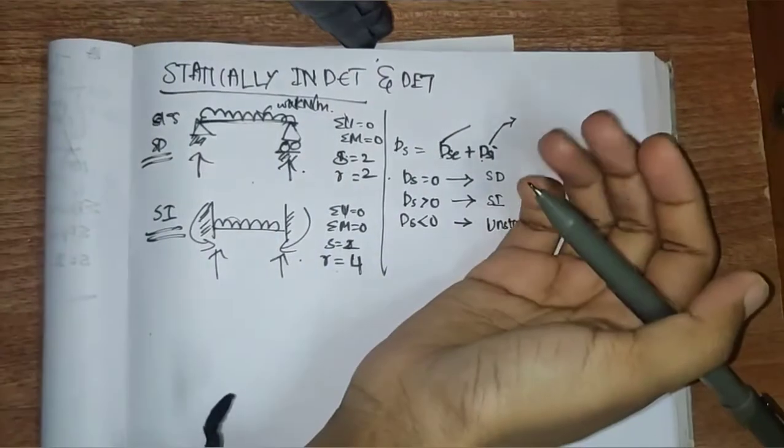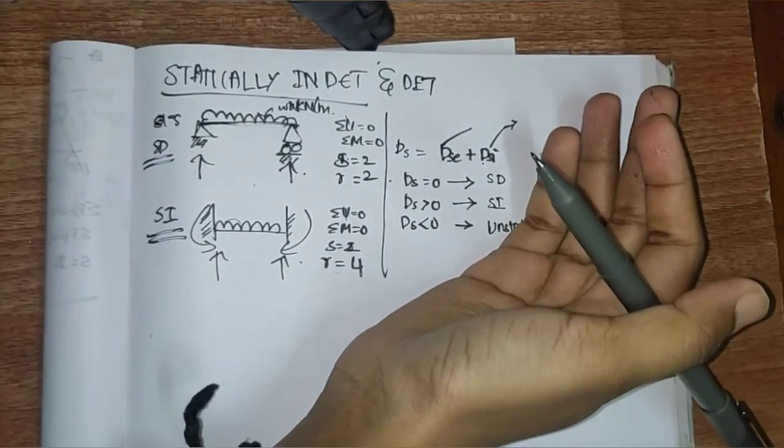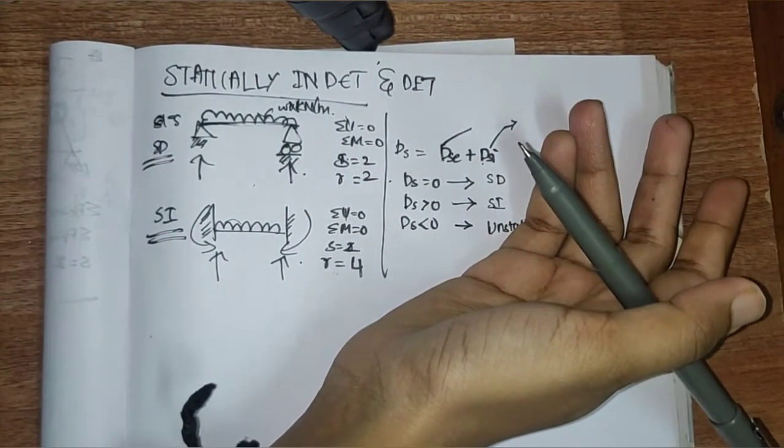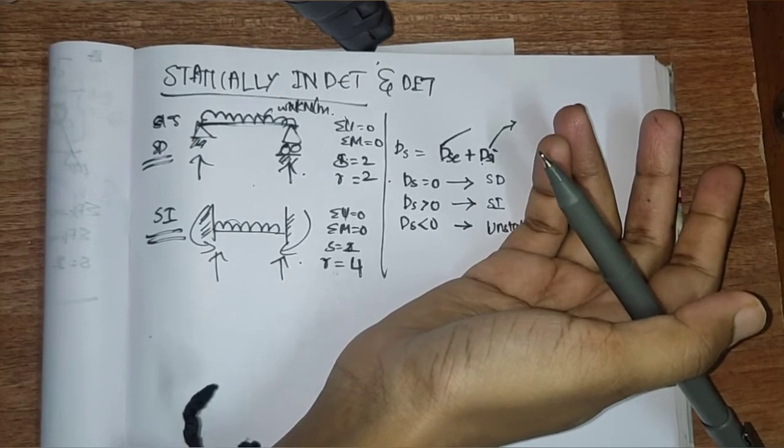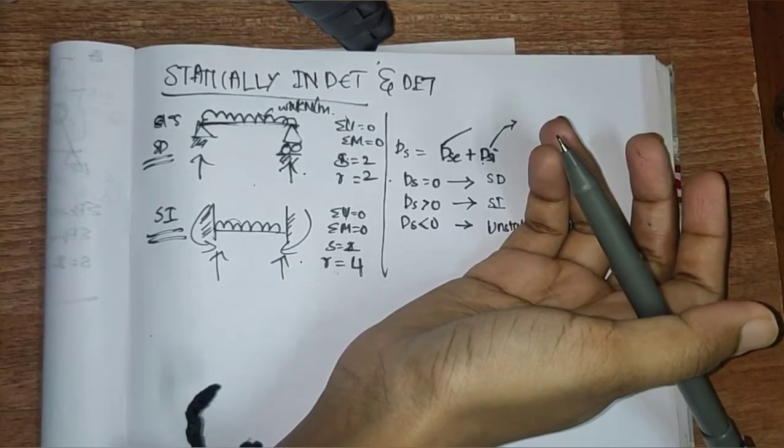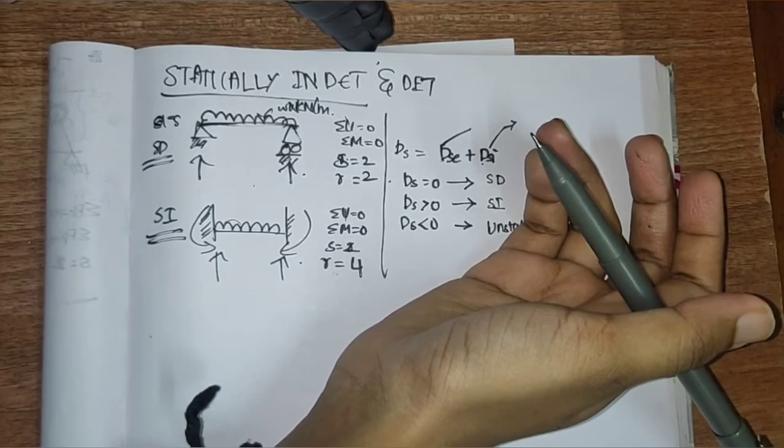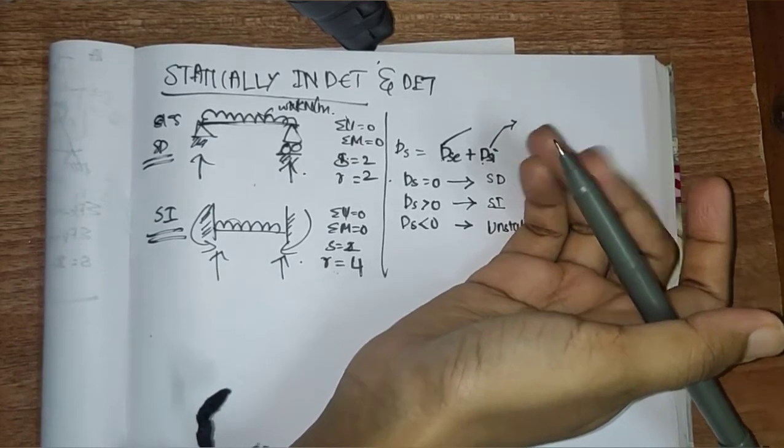Mechanism we have already studied: for a beam, if it is deflected, the curve will be linear and it won't regain its original position, so that is unstable. Next, we can study certain cases.